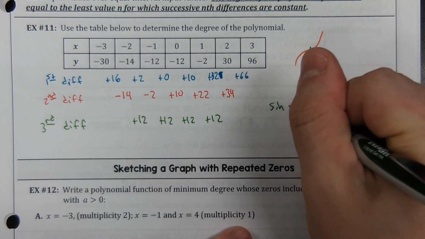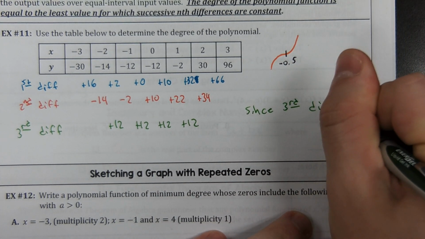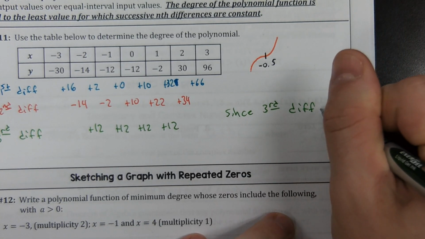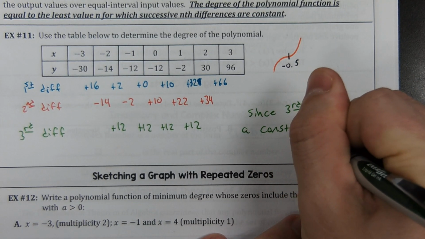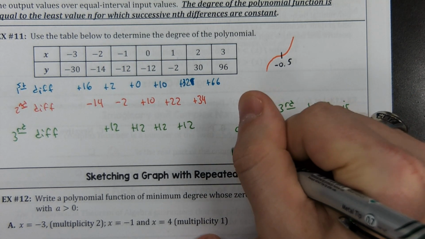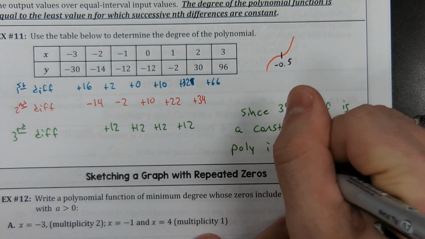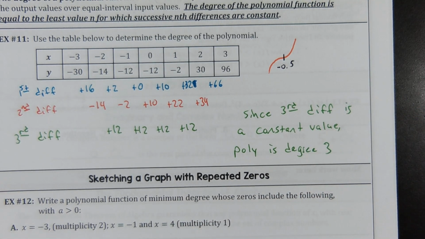Since third differences is a constant value, the polynomial is degree 3, which is a cubic.